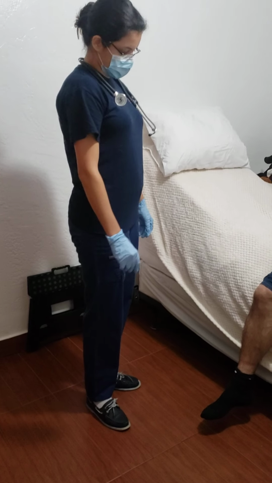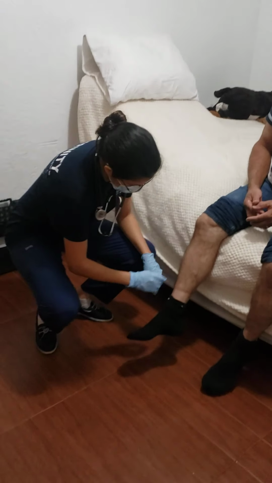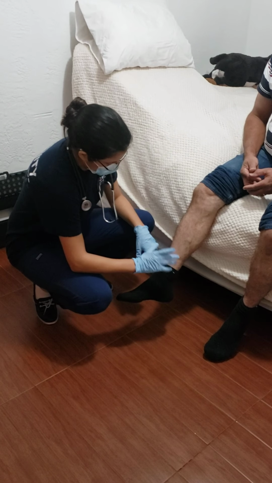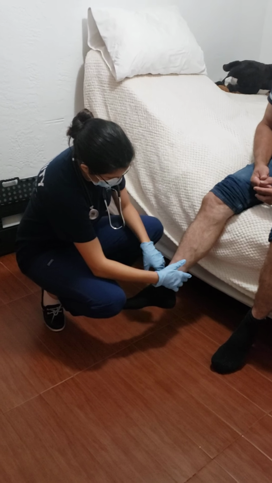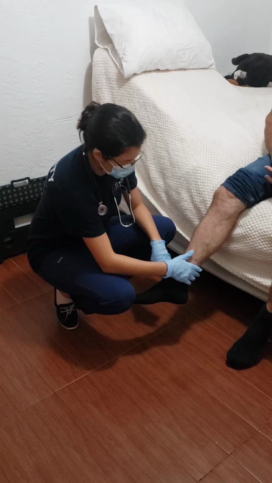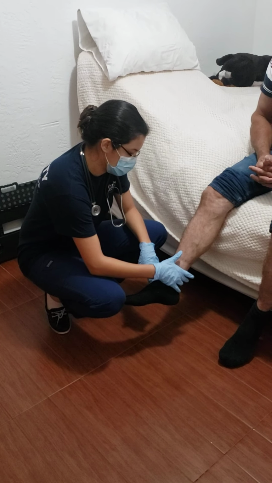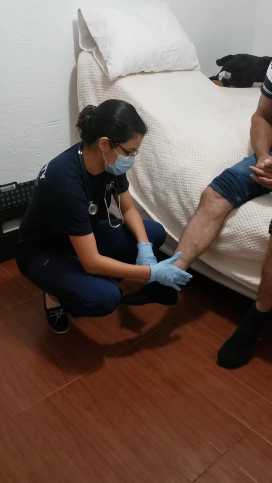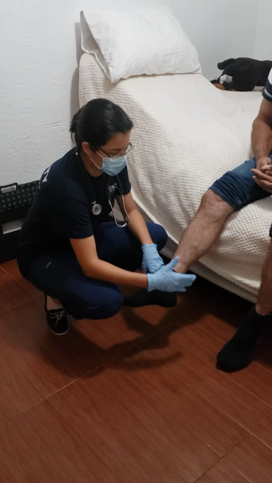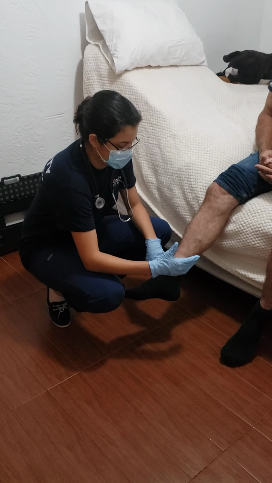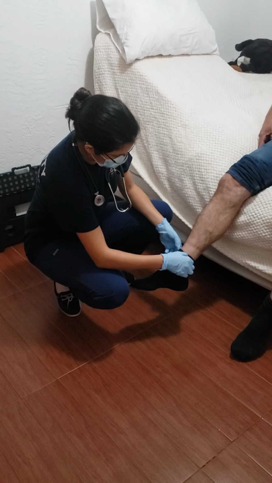Okay, so then after that, I'm going to check the pulses. Well, I'm going to check for swelling first. So for swelling, I'm going to press down, and if there is an indentation greater than or equal to 2 millimeters, then it's a +1. If it's over 4 millimeters, then it's a +2. If it's over 6 millimeters, it's a +3. If it's over 8 millimeters, or equal to 8 millimeters, it would be a +4. So I don't see any swelling.